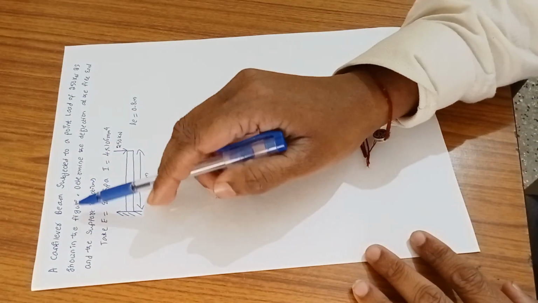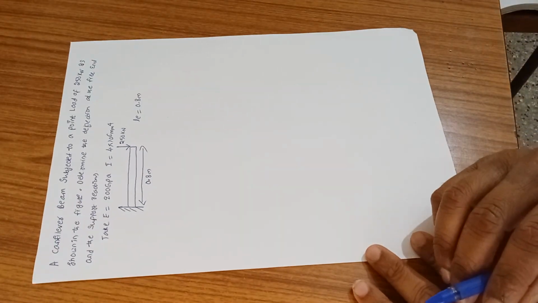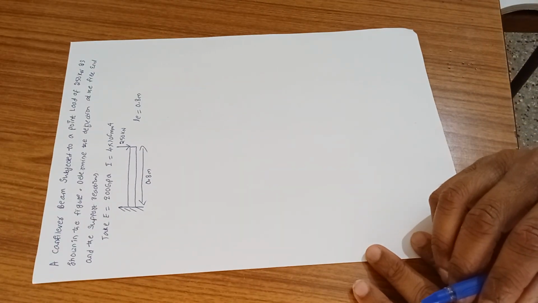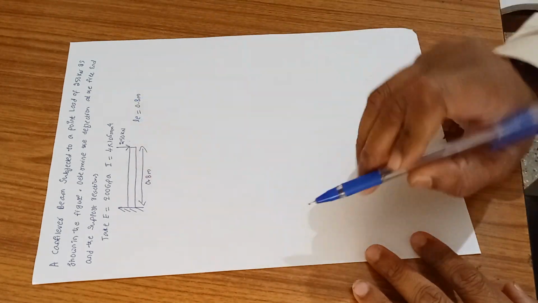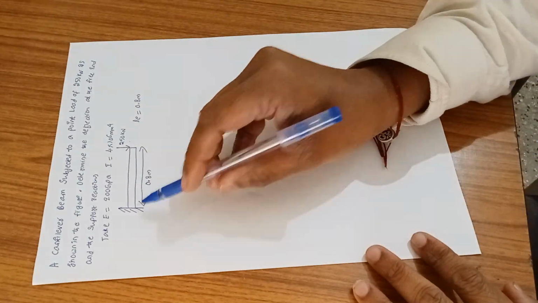In this class, let's learn this problem on analysis of beams. We have a cantilever beam subjected to a point load of 250 kilonewton as shown in the figure. Determine the deflection at the free end and the support reactions.